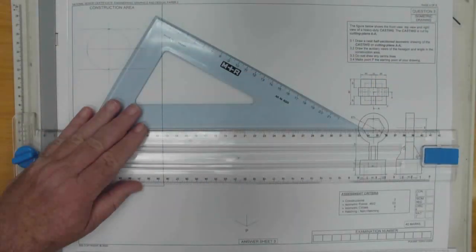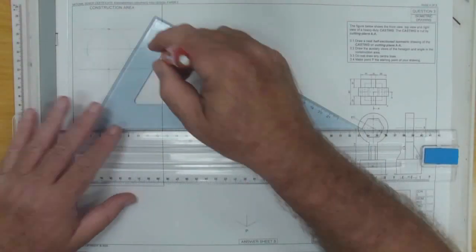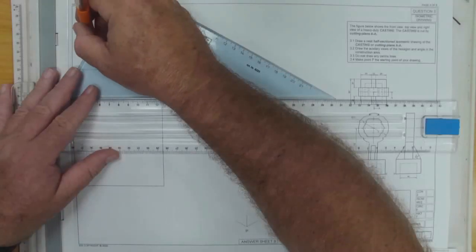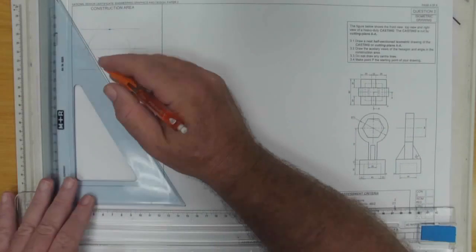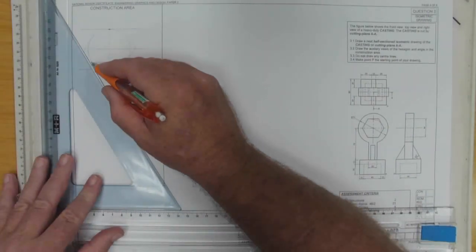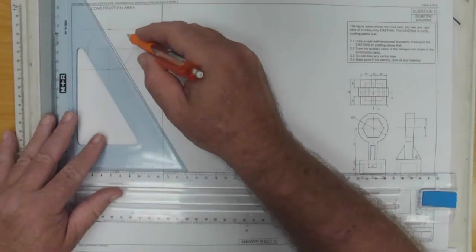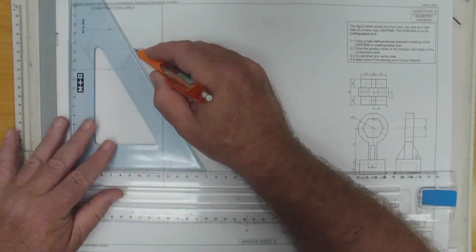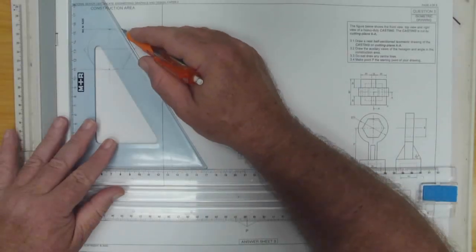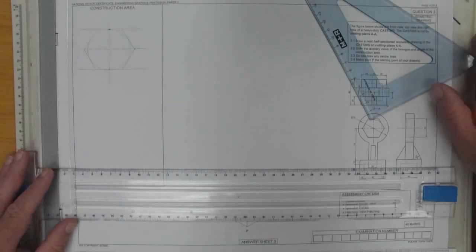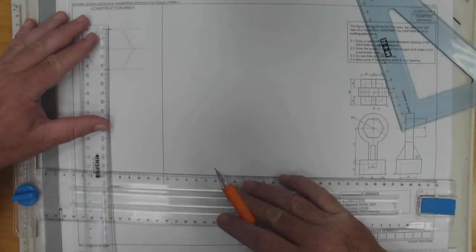Once I've done that, I can draw my tangents at 60 degrees. And there would be the construction of the hexagon. Again, just check your measurement. That height is 44.